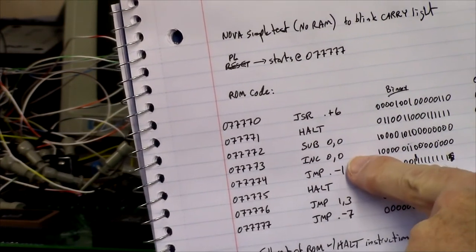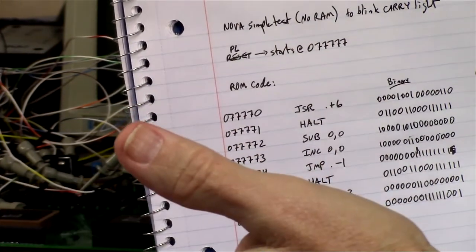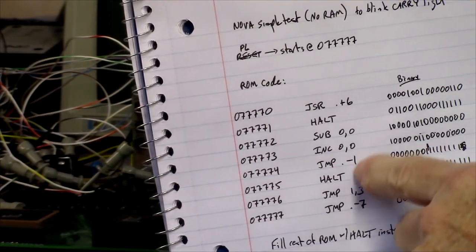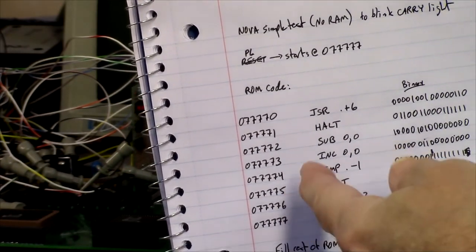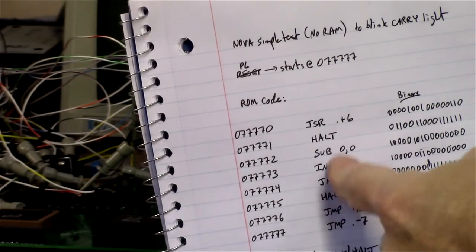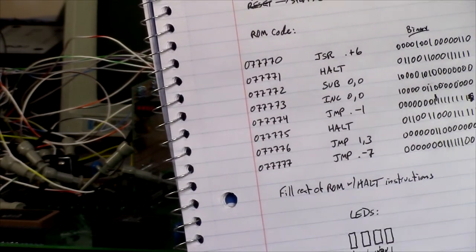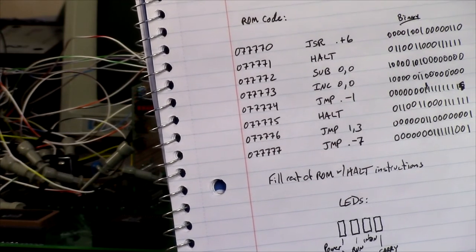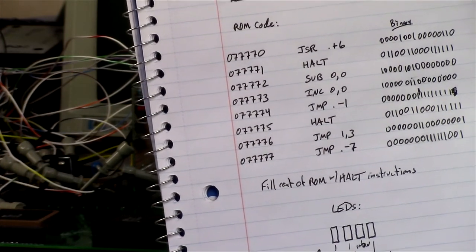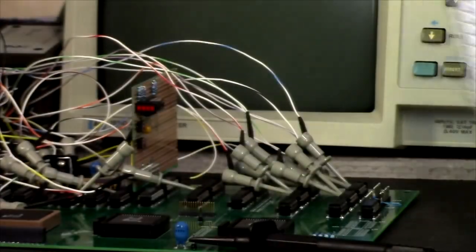What'll happen when that overflows, so 65,536 loops later, the carry will get complemented, and it'll keep going. And so every 65,536 times around that loop, the carry will flip, and we should see it blink.